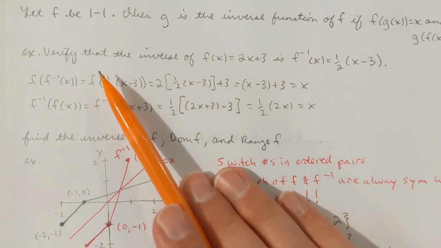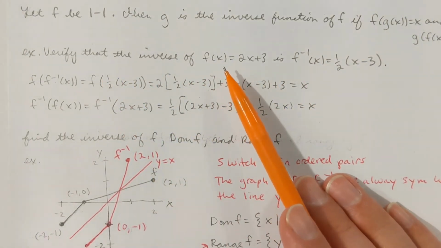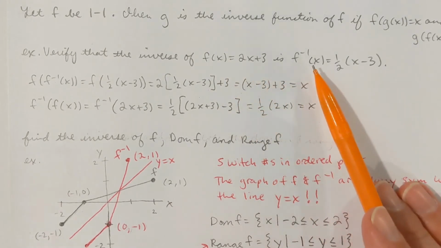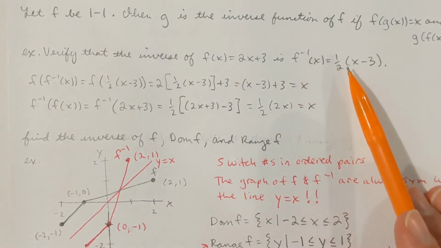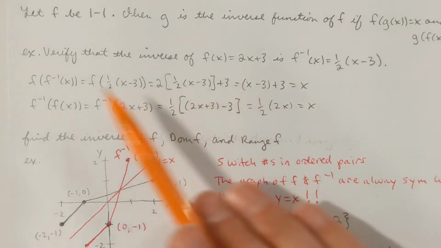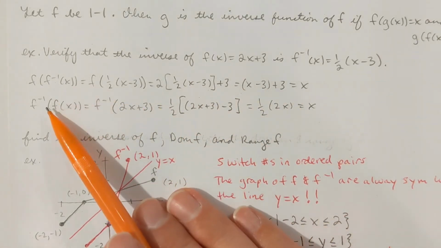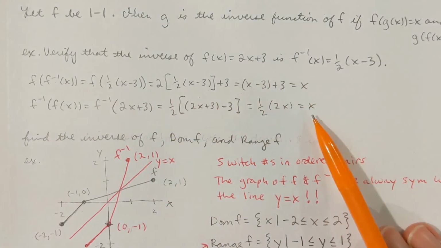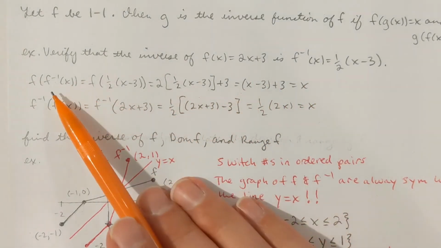So here's an example. I want us to verify that the inverse of f of x equals 2x plus 3 is f inverse of x equals 1/2 times the quantity x minus 3. Well, to verify that, I'm going to plug each function into the other and check and see that I get plain old x. So I'm doing that here.